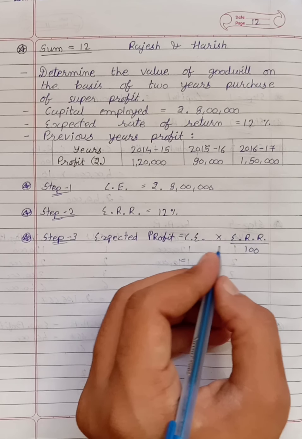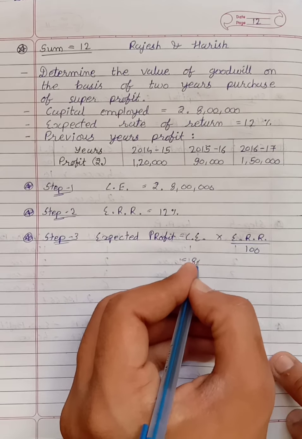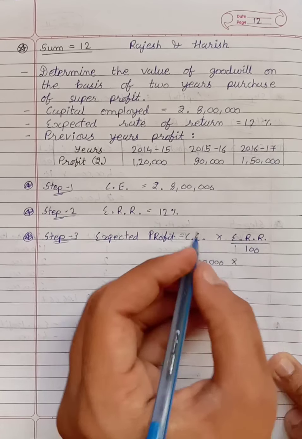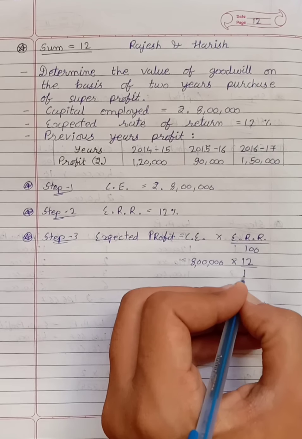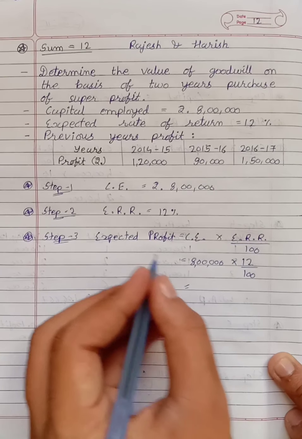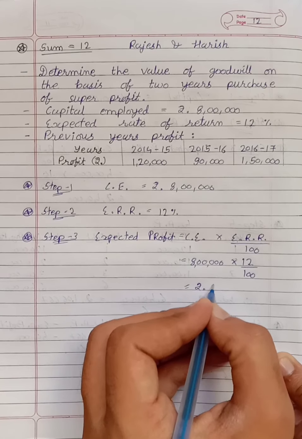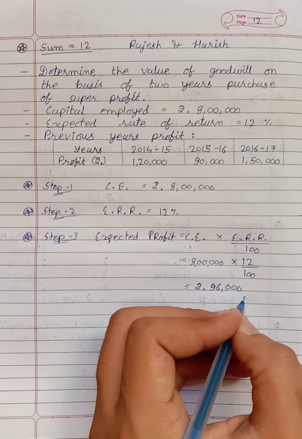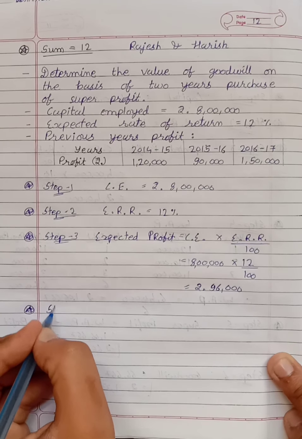So what is capital employed, students? In step number 1 it is given, 8 lakh rupees. 8 lakh multiplied by expected rate of return 12% upon 100. So after simplification we get the answer, expected profit is rupees 96,000. Understood, students?